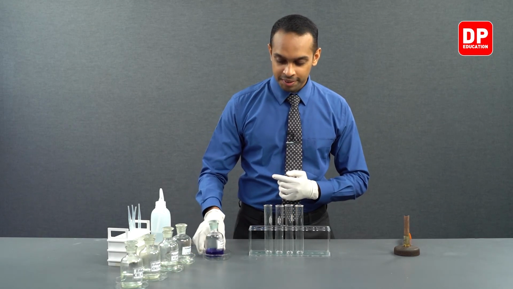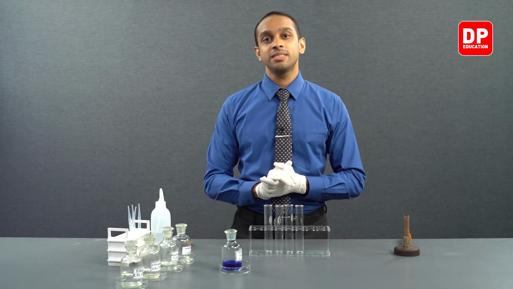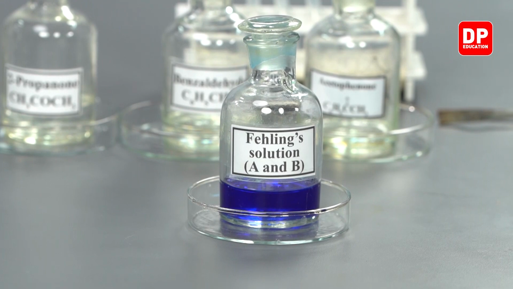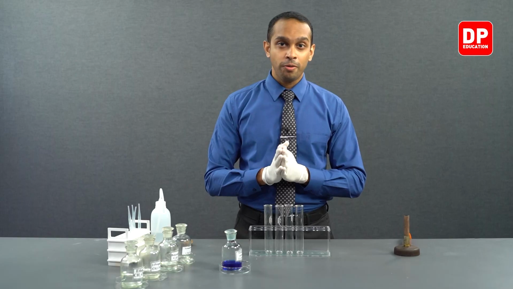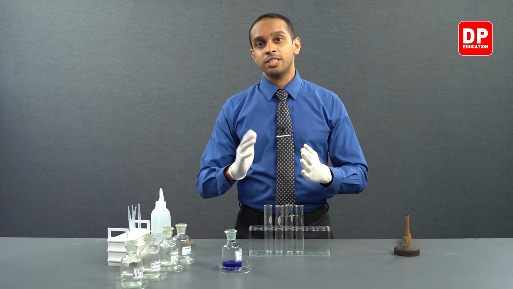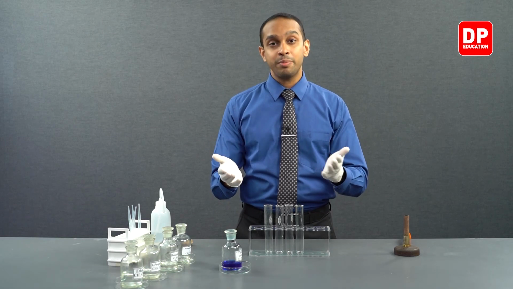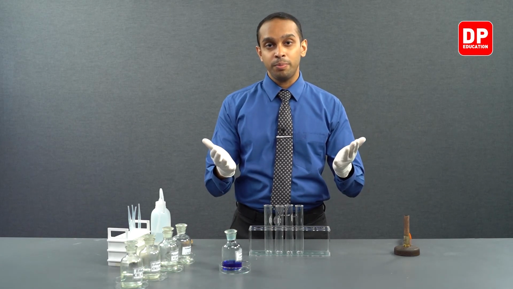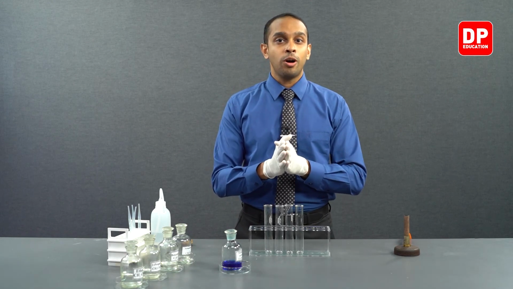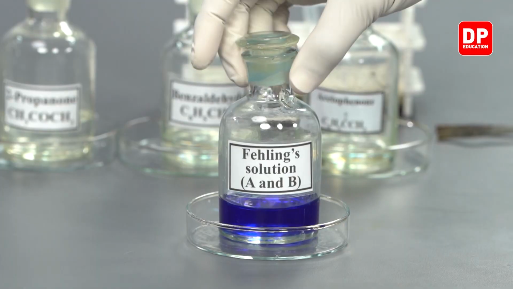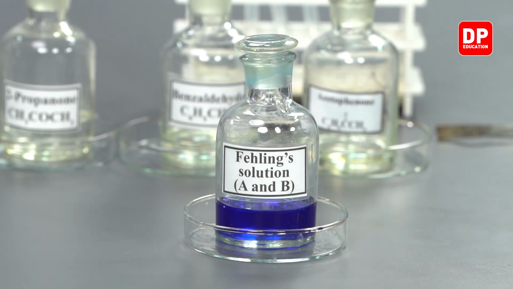Here we have our Fehling's solution. This Fehling's solution is prepared by mixing equal amounts of Fehling's A and Fehling's B. So we have two solutions named Fehling's A and Fehling's B. We mix equal quantities of these two solutions and prepare our final Fehling's solution.